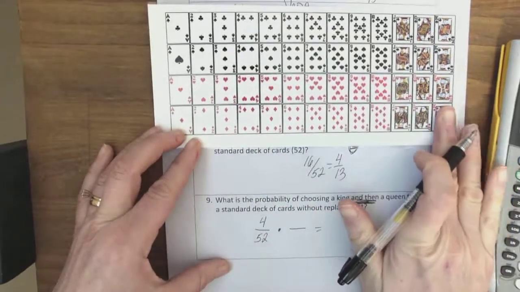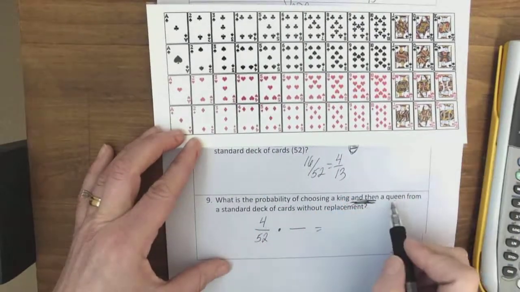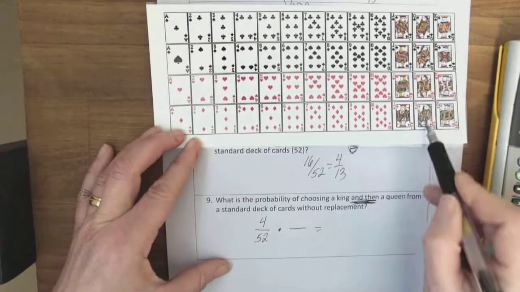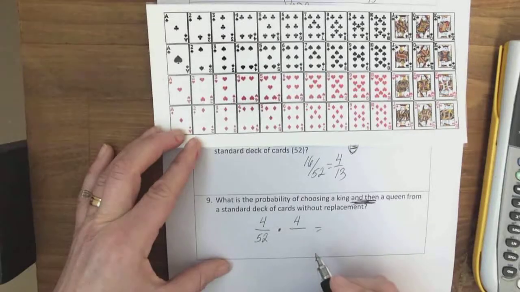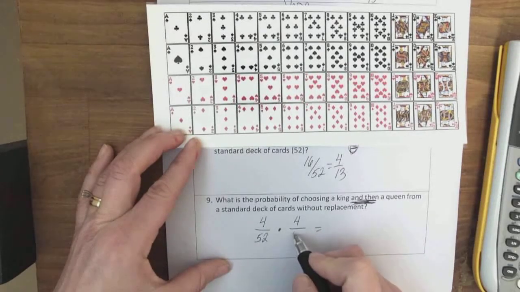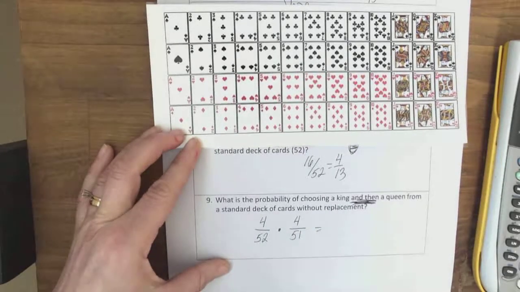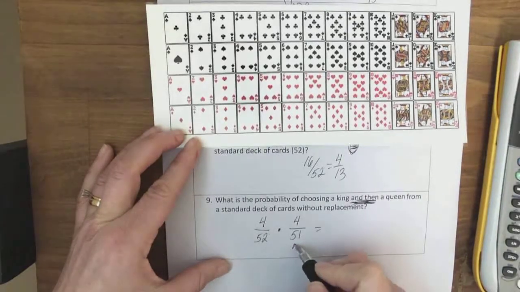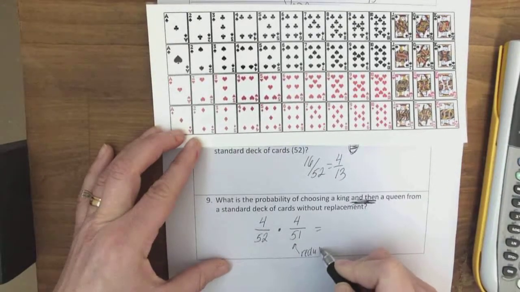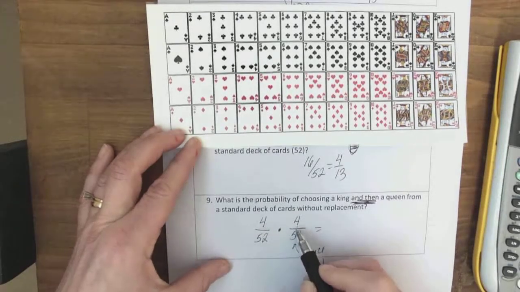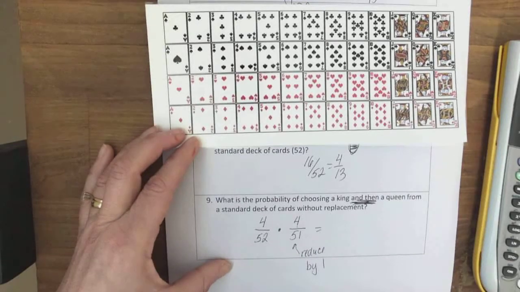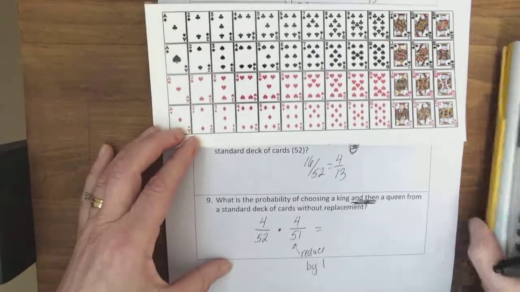Now, I already picked a king, let's say, and now I want the probability of picking a queen. Well, there's still 4 queens there, but the second time I pick, if I did not put my king back, I only have 51 cards. So I need to make sure I reduce this by 1. I don't need to reduce the top because there were 4 kings and there's still 4 queens. I only picked a king. I didn't pick a queen already, so I'm in good shape.